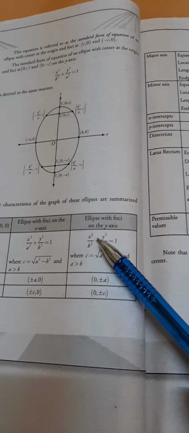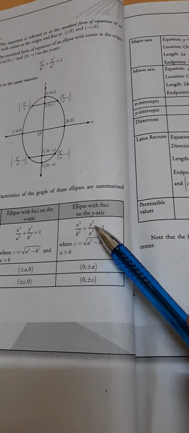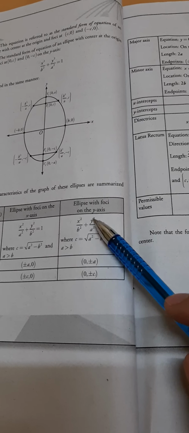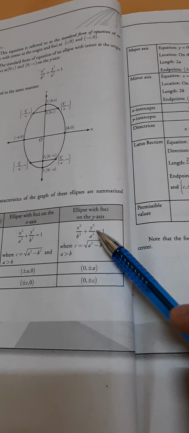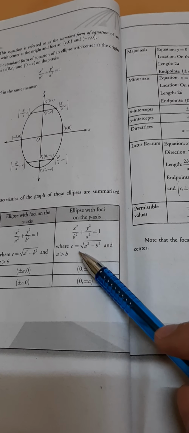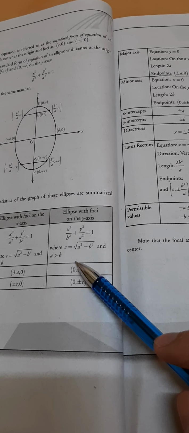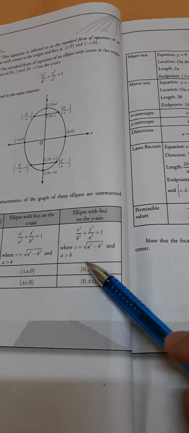Next, for the ellipse with foci on the y-axis, we have the equation x squared over b squared plus y squared over a squared equals 1, where c is equal to the square root of a squared minus b squared, and a is greater than b.